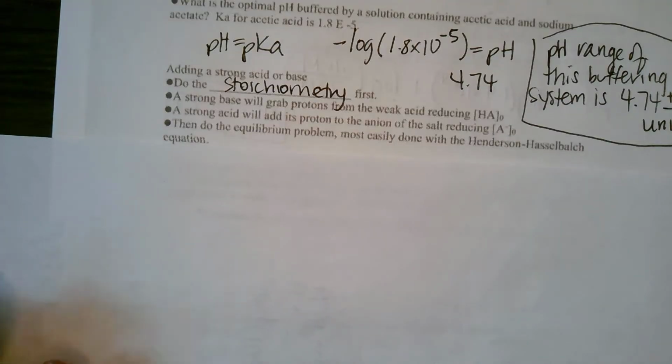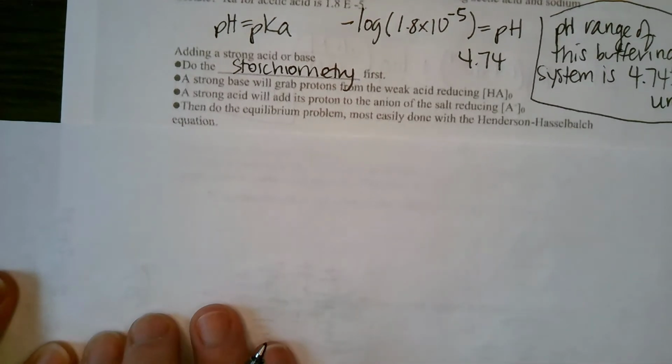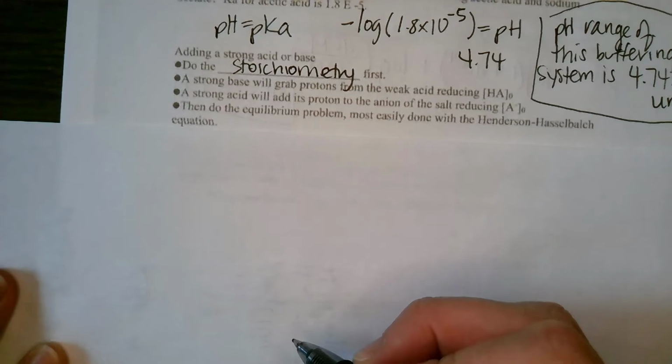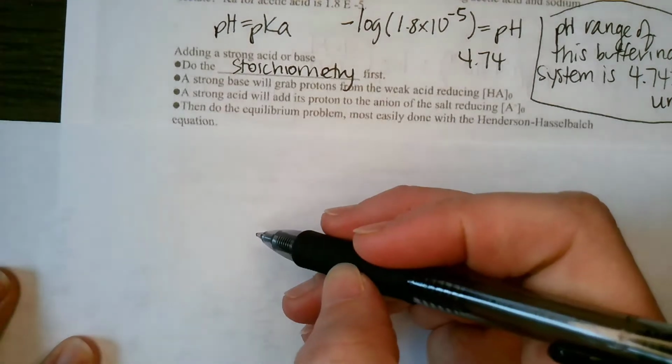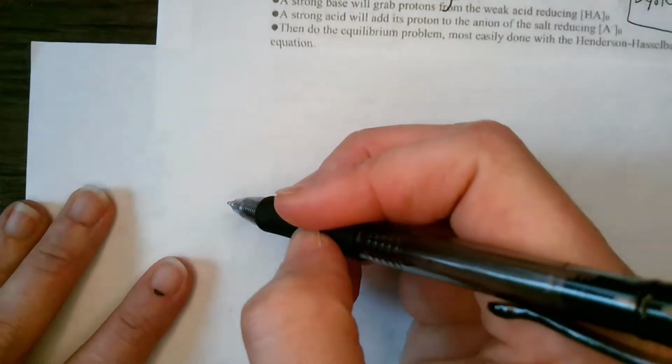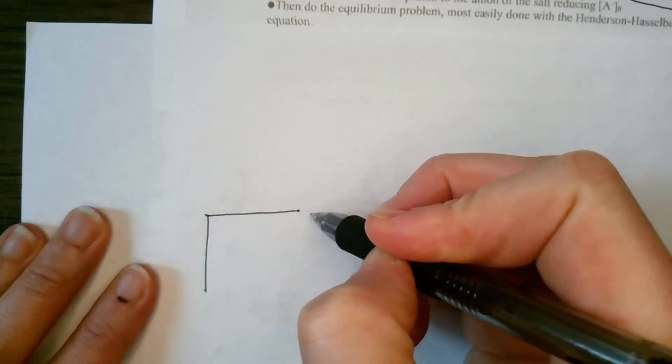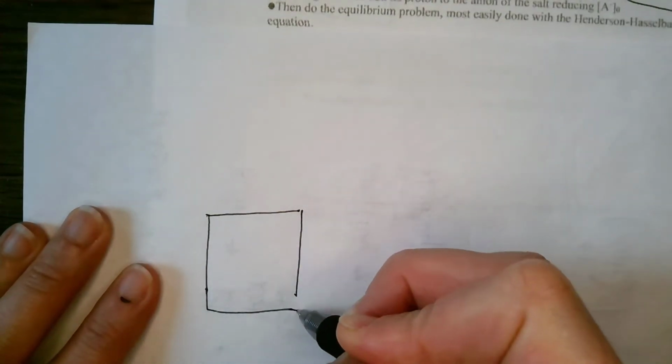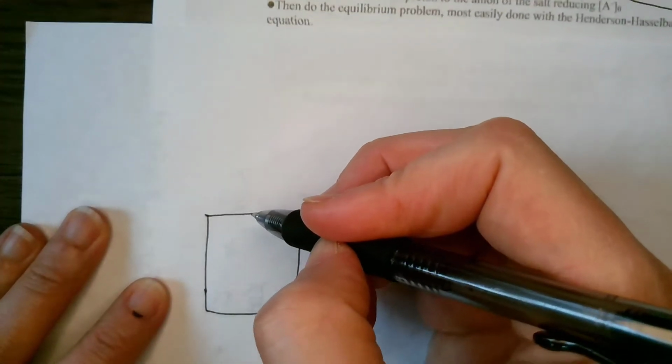Actually, first I'm going to draw a little diagram. You don't need to draw this, or maybe you want to draw this in a margin or on a separate piece of scrap paper, but I just want to show you a little visual here. Let's say that this is my buffered system.